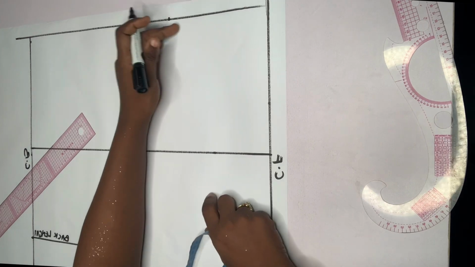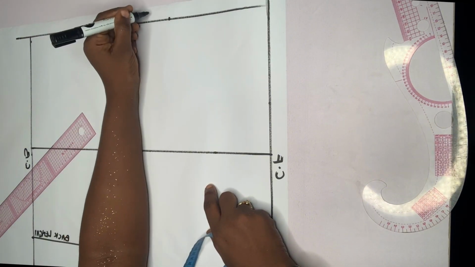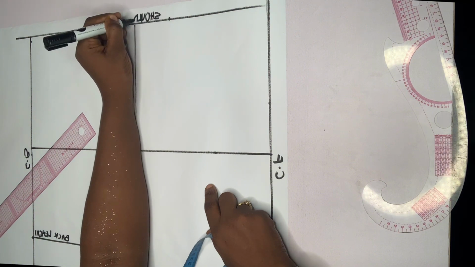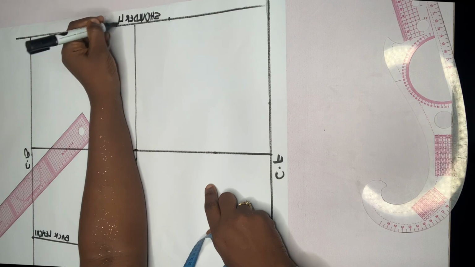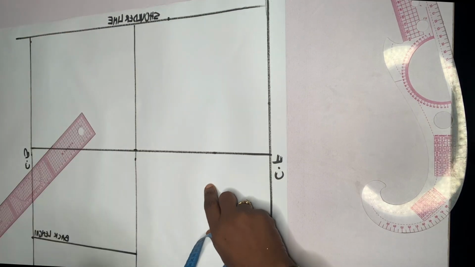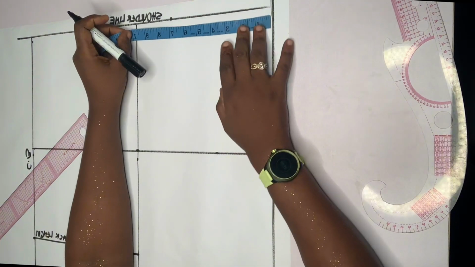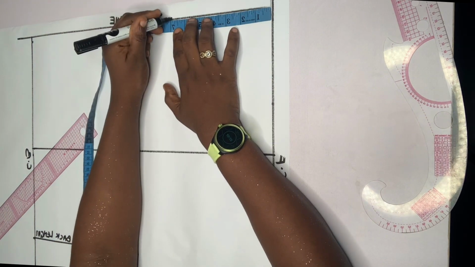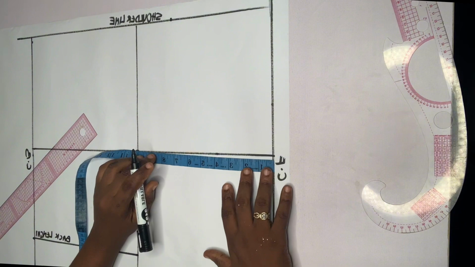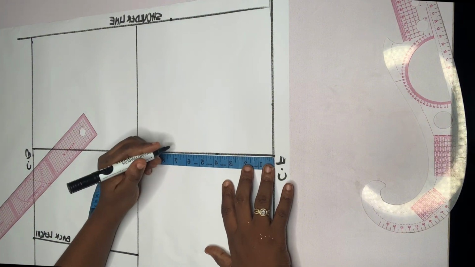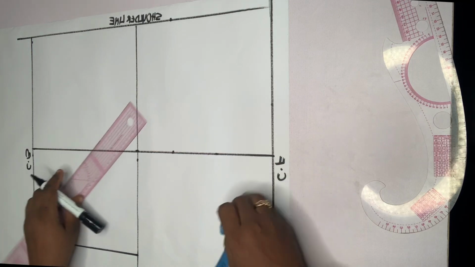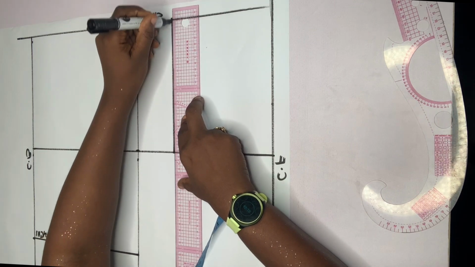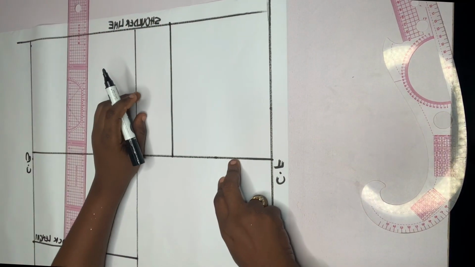Now, let us move to our shoulder. The shoulder I'm working with is 14 inches. 14 inches divided by 2 will give us 7 inches. So the top of my sheet, the part where I drew that border line, will serve as my shoulder line. So that is the part where I will take my 7 inches and mark my shoulder there. And then I go to the chest line and also mark my shoulder, which is 7. Then I'll connect both points together like so.